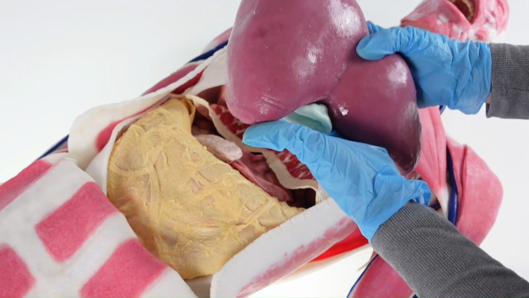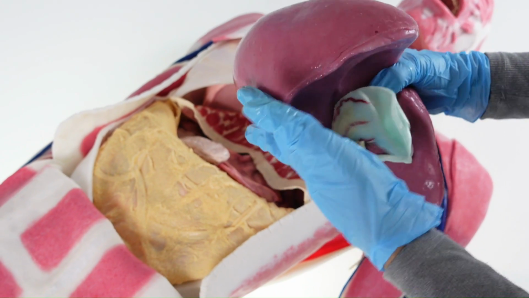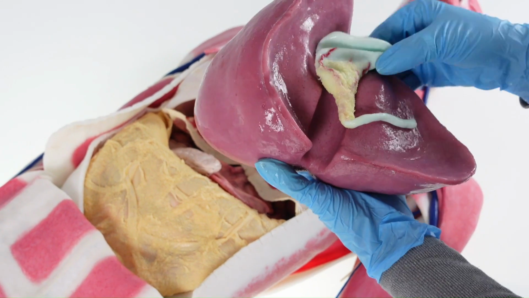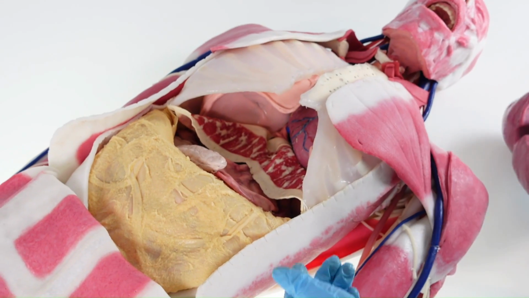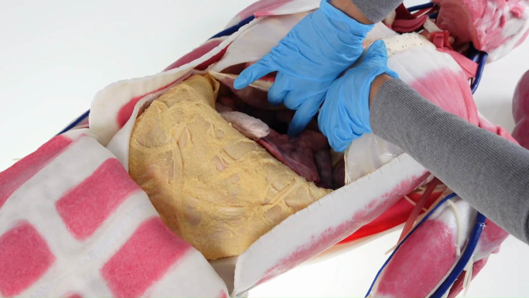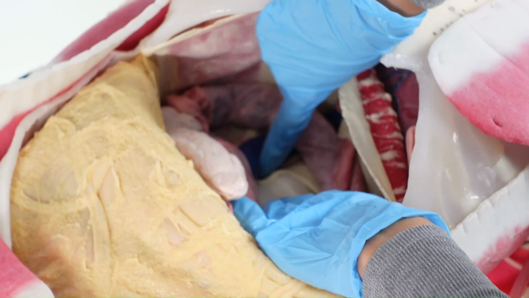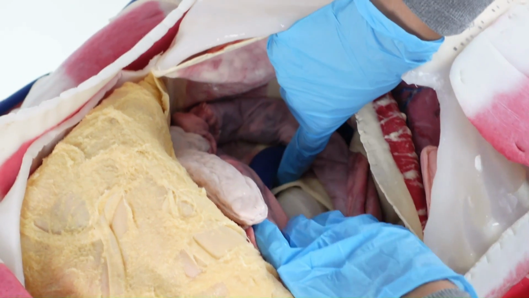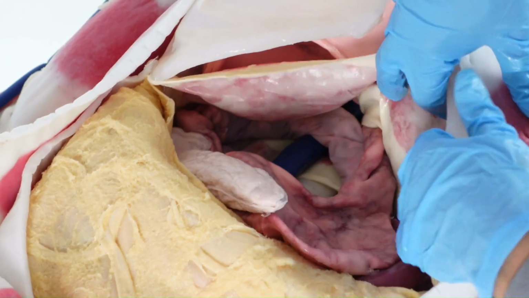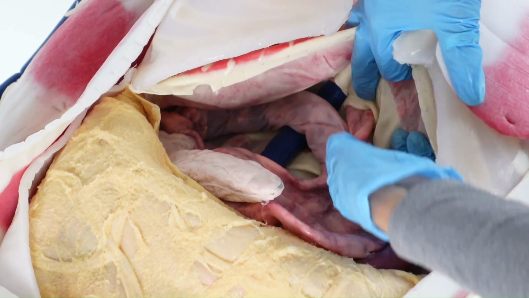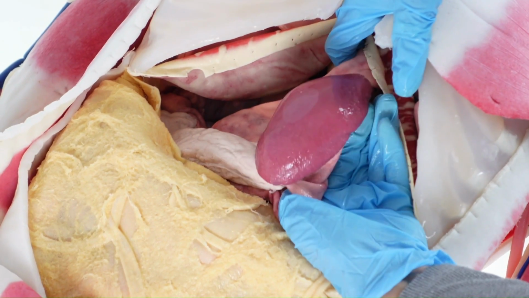The liver and gallbladder may be removed, as they are the only two organs not sutured in place. Beneath the liver, you are able to see the spinal column, descending aorta, and IVC. The esophagus, stomach, spleen, and pancreas can be identified.